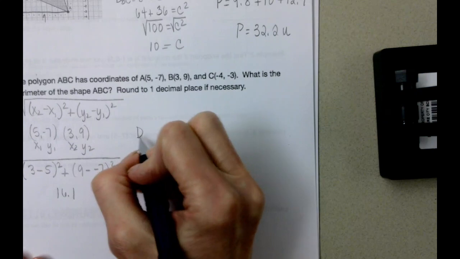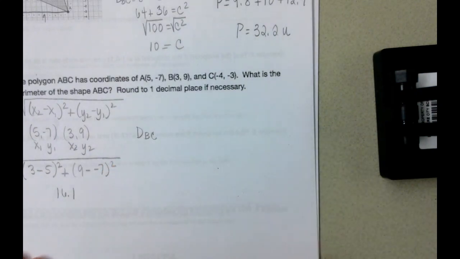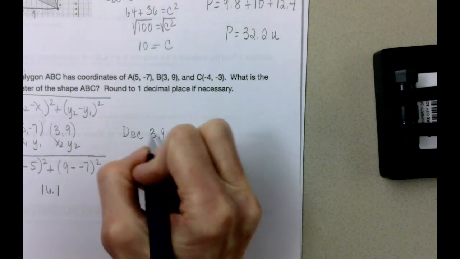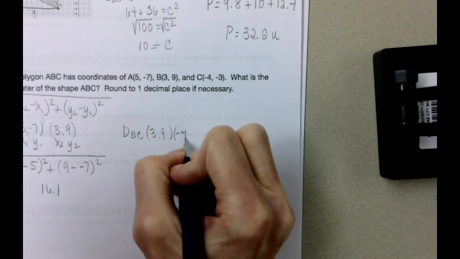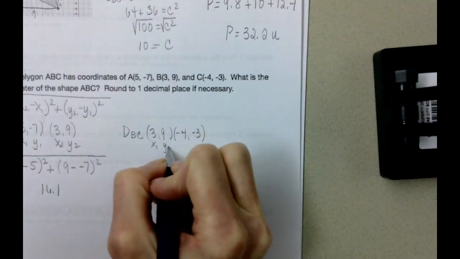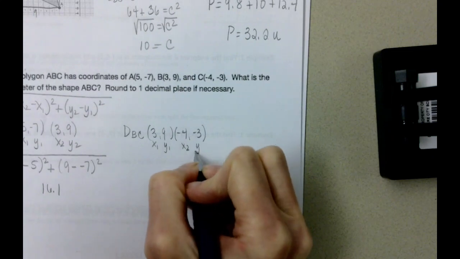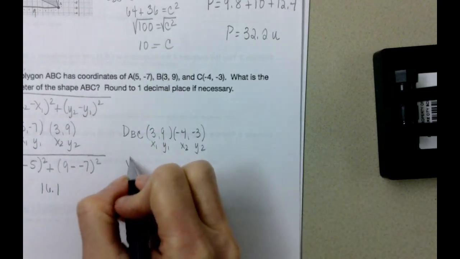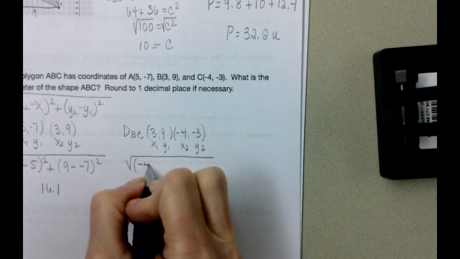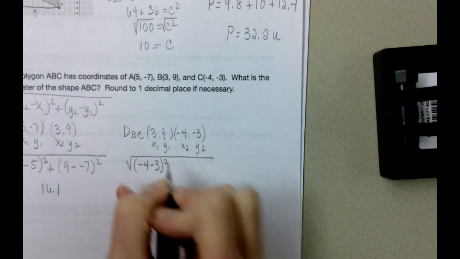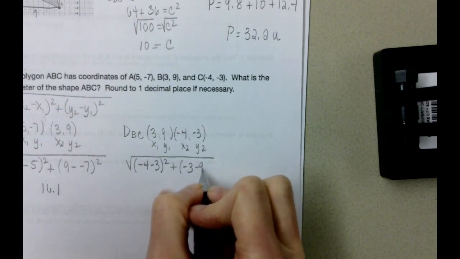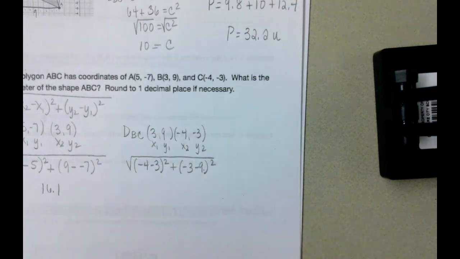Well, then we want to do the distance between points B, C. And our point B is 3, 9. And our point C is -4, -3. Here's x1, here's y1, here's x2, there's y2. And we're going to fill that value into our formula. So it's going to be -4 minus 3 quantity squared plus -3 minus 9 quantity squared.